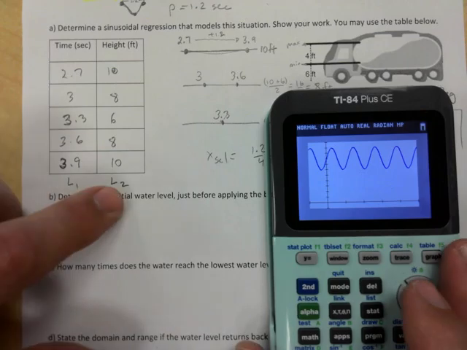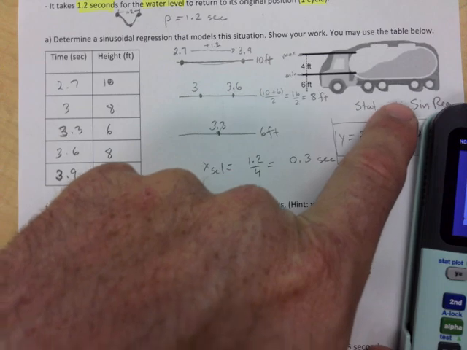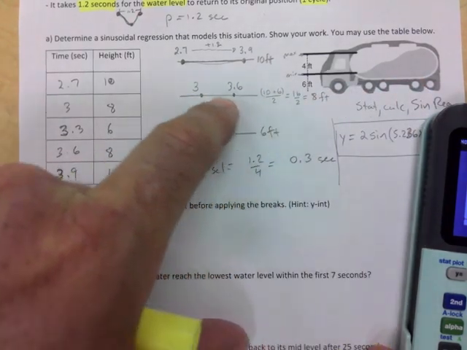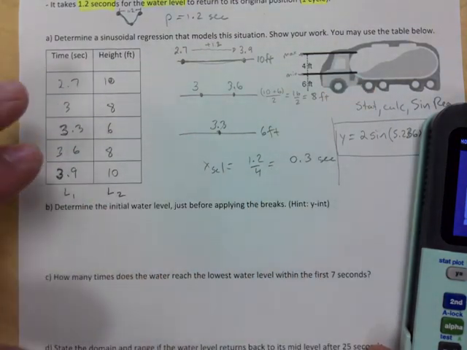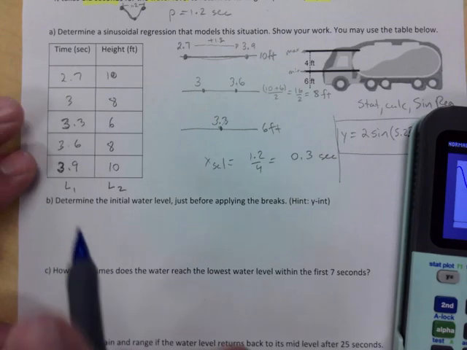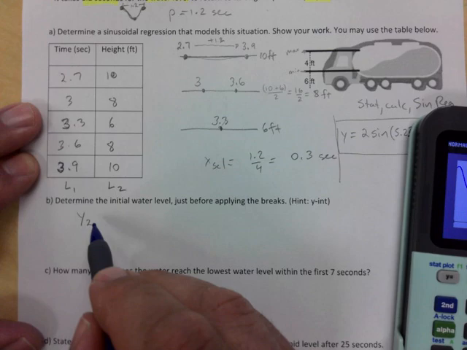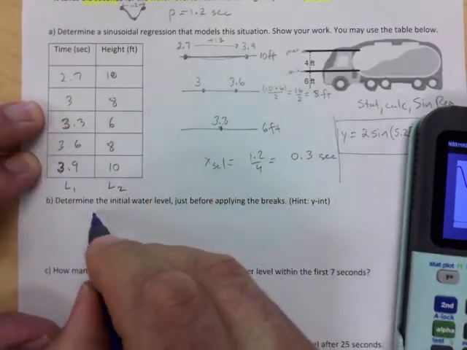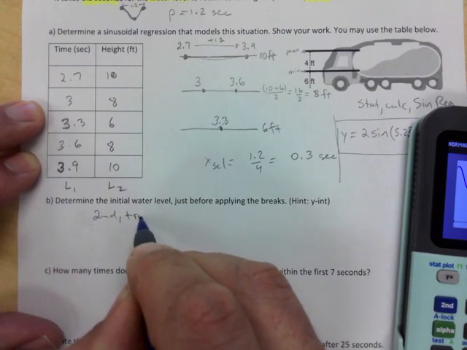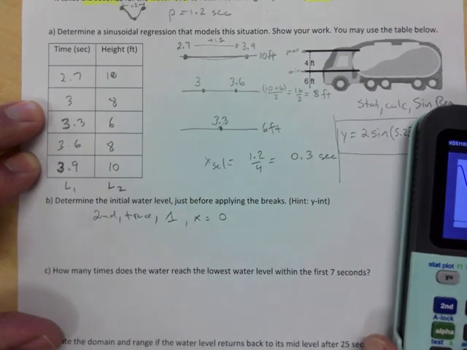All right. Determine the initial water level just before applying the brakes. So the idea is that it's going to sit at the midline, the water, as you're driving, and then you slam the brakes. So what was it at the very beginning? The y-intercept is what they're asking us for. So we'll go y2. You got to watch out for this one. There's several ways of doing this, but I'm going to go second trace 1, x is equal to 0.